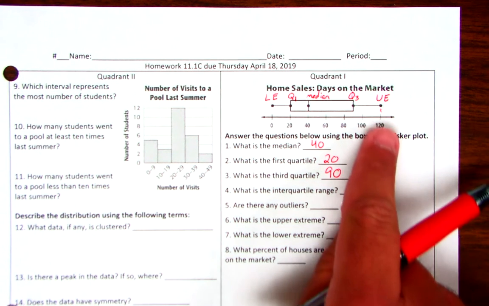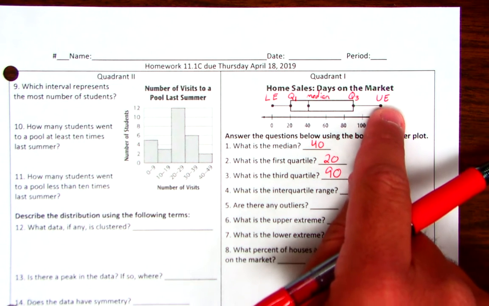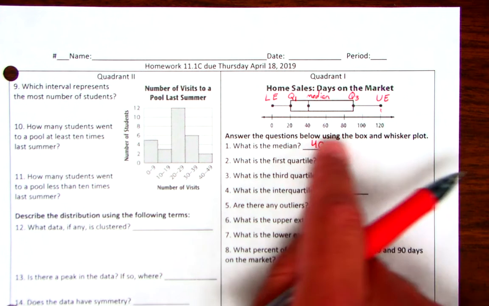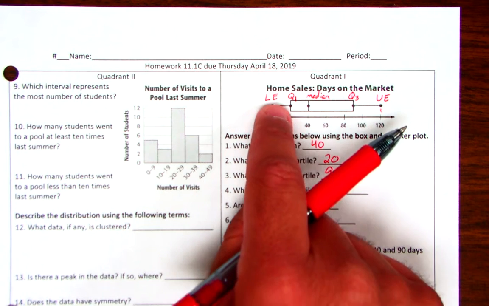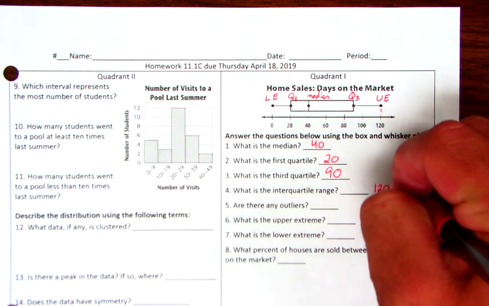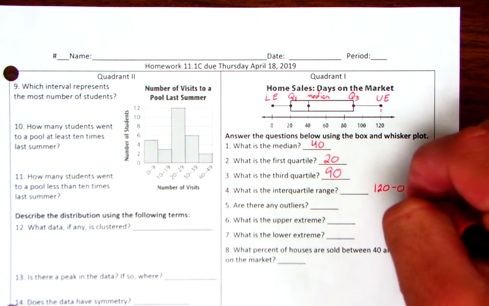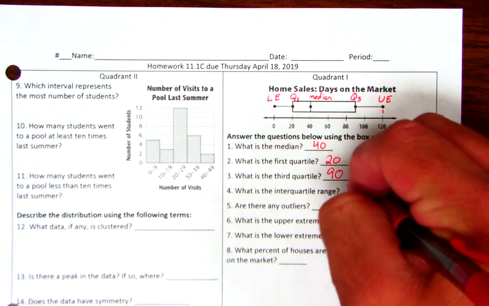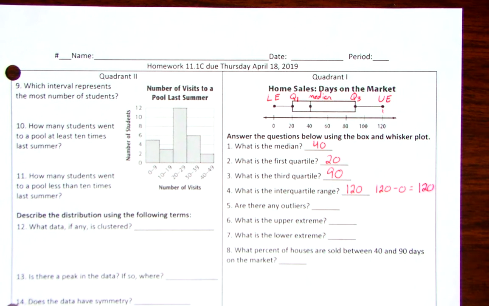What is the range? The range is your biggest number, which in this case, the dot is at 120, minus your lowest number, which in this case, your dot is at 0. So 120 minus 0, which equals 120. So the answer for the range is 120. Are there any outliers? The answer would be no.